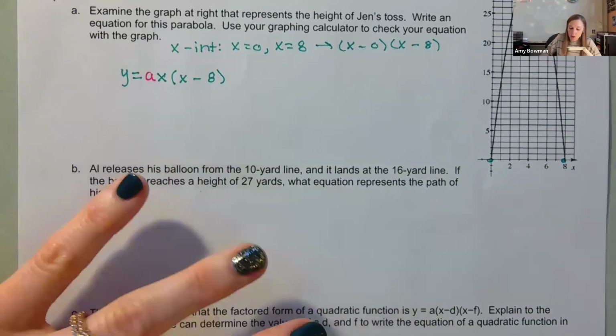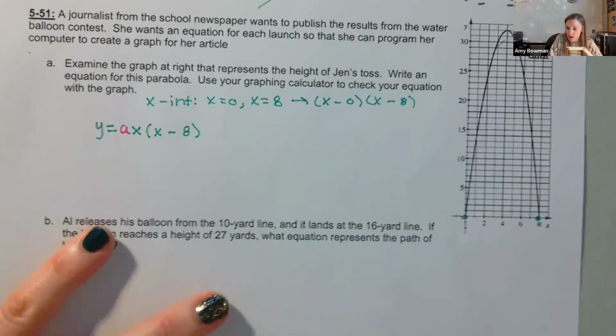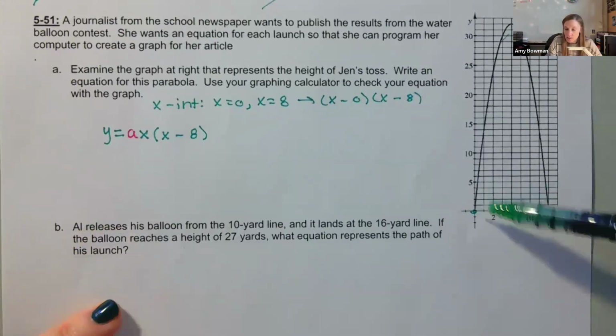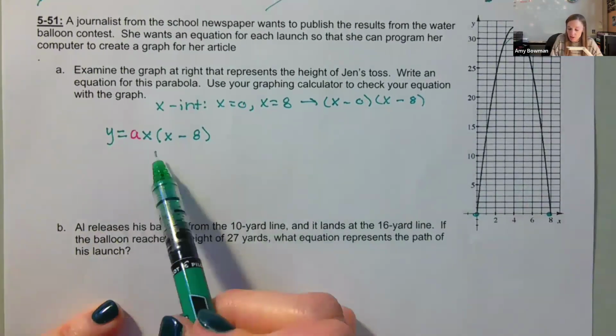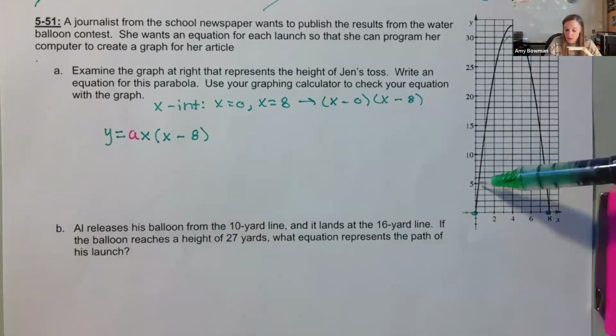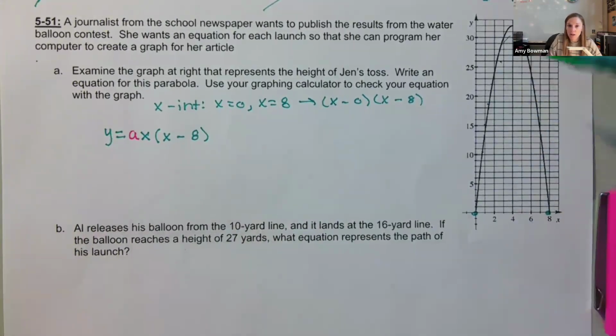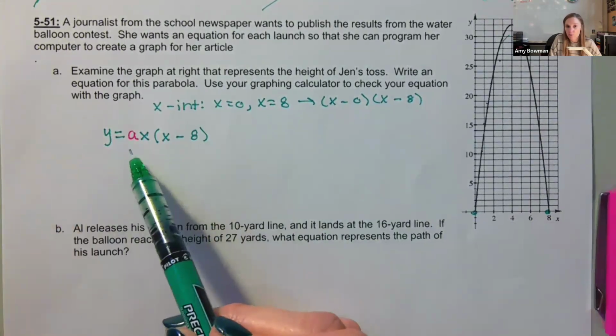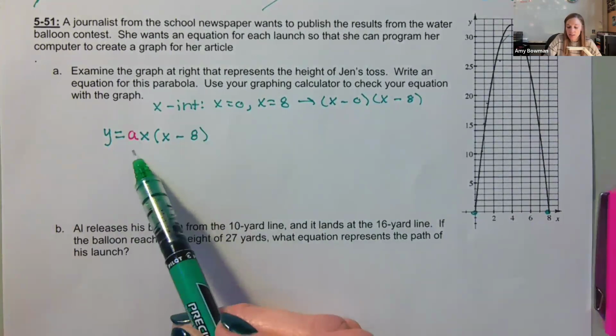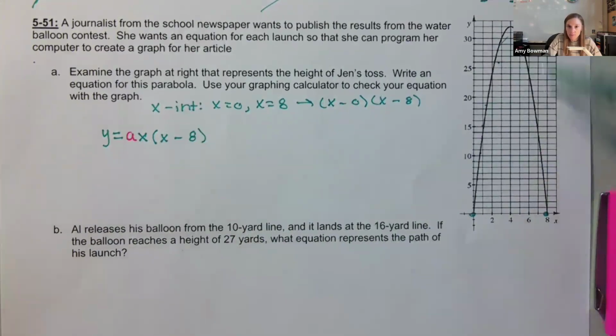The good news is we have an entire graph of x, y coordinates here that should also work with this equation. So we can pick a point on this graph to plug in for x and y, and then solve for A and figure out what it has to be to perfectly match this parabola.